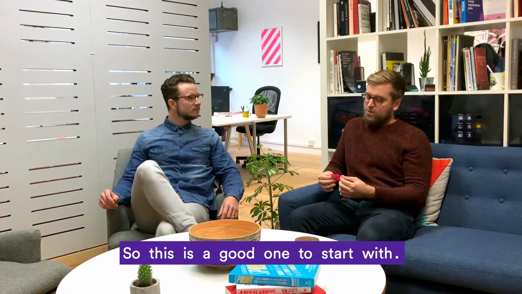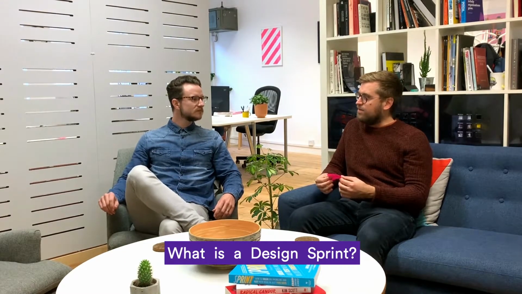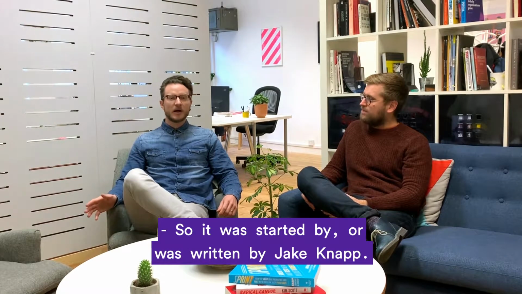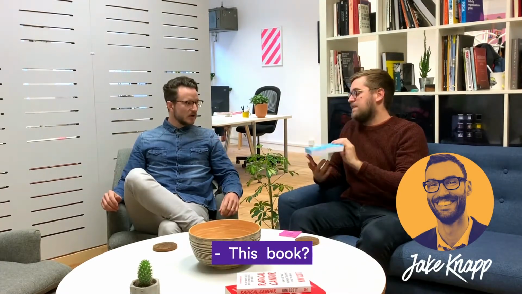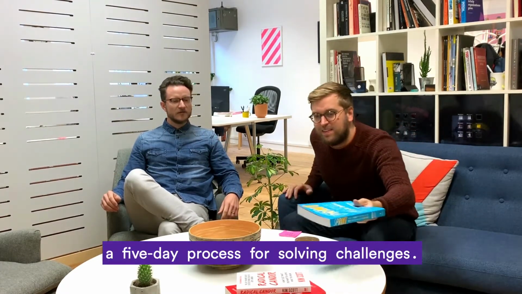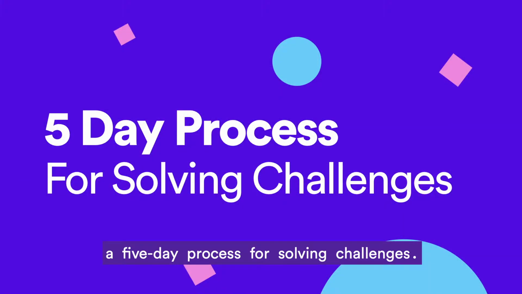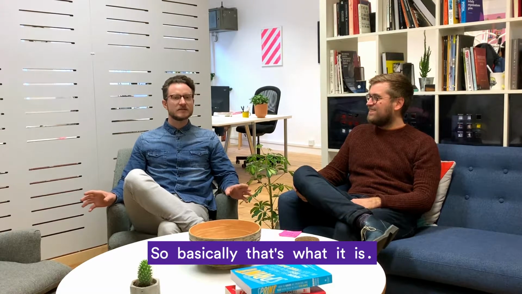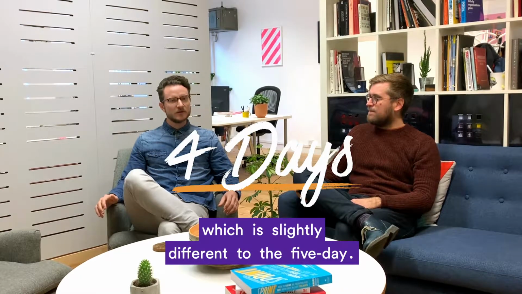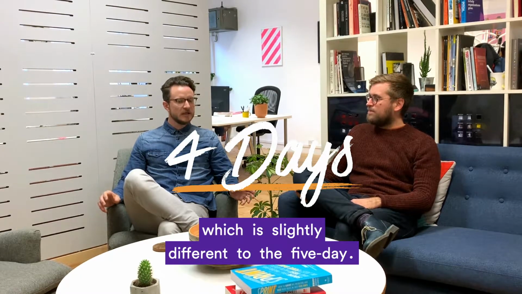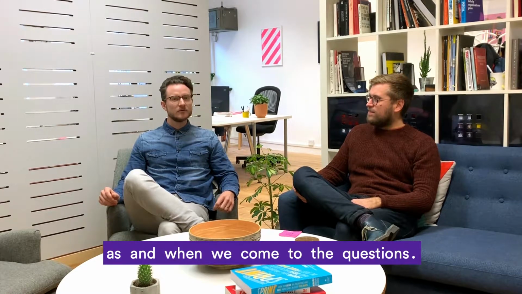So this is a good one to start with. What is a design sprint? So it was written by Jake Knapp. This one here, right? Yeah, it's that one, and essentially it is a 5-day process for solving challenges. So basically that's what it is. Here at WolfCub we run a 4-day sprint, which is slightly different to the 5-day, but we'll go into that a little bit as and when we come to the questions.